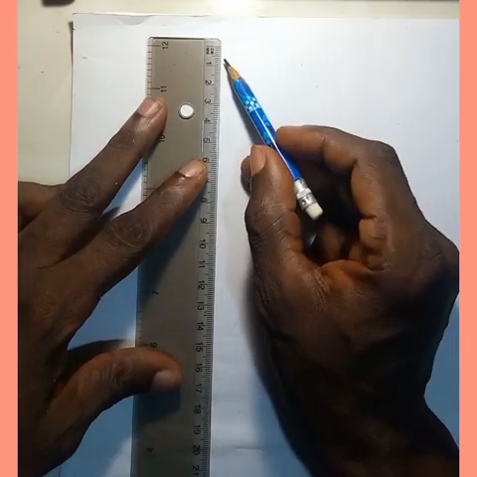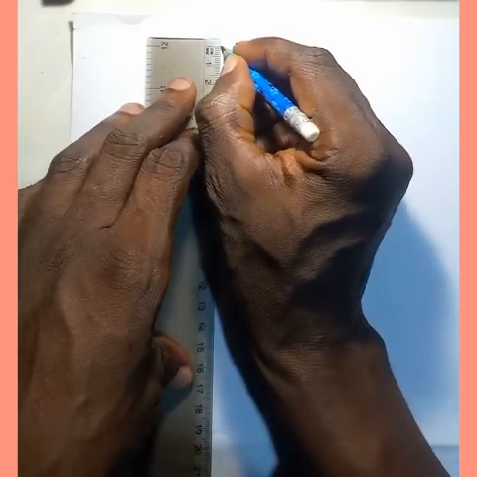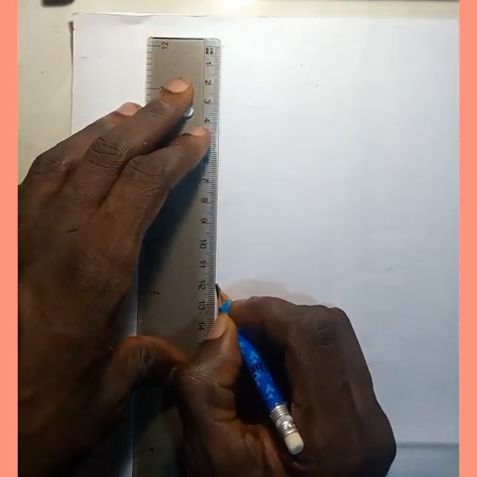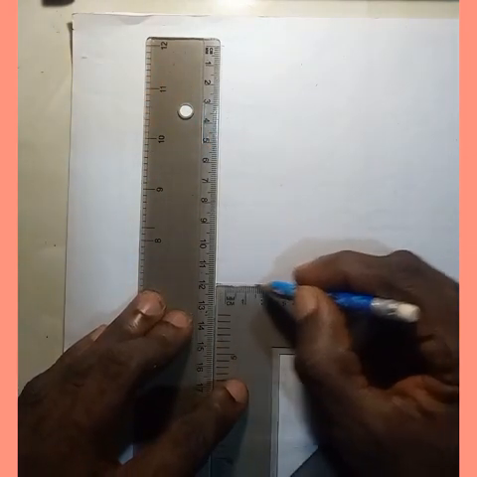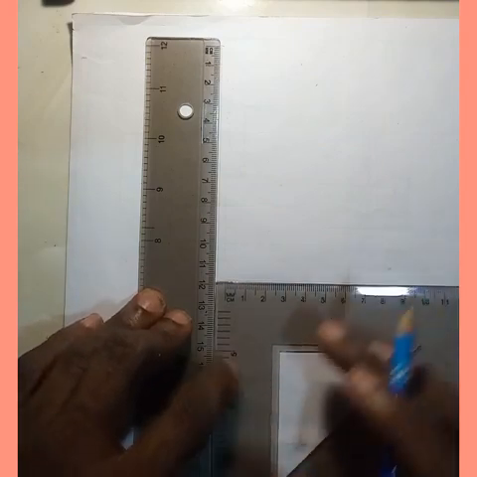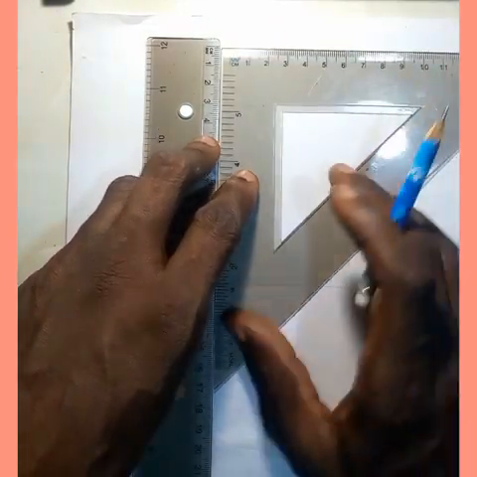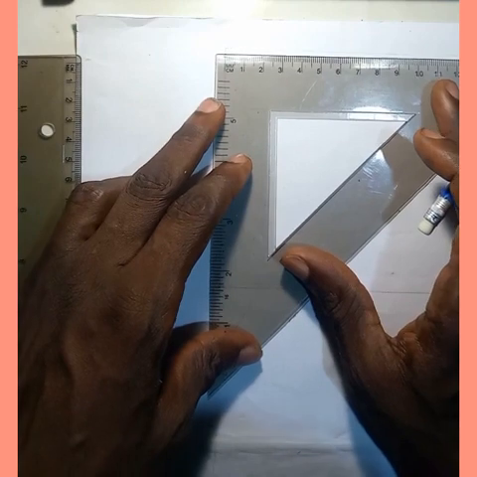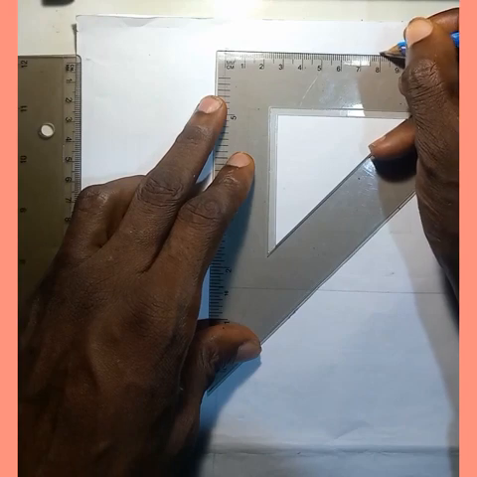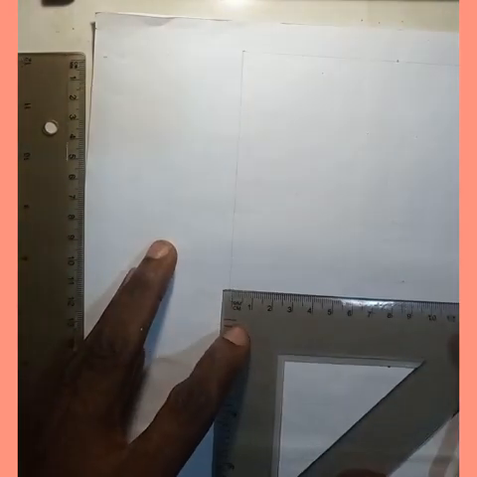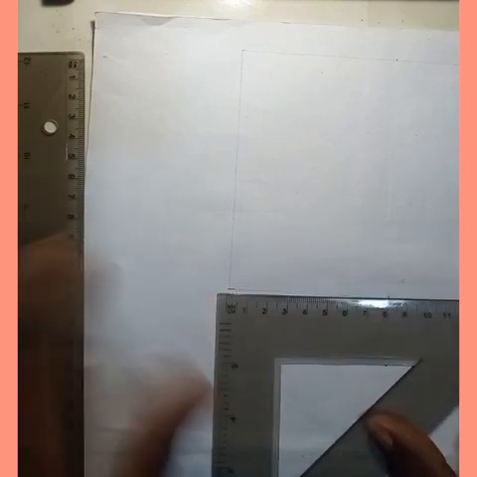So now we can have this as our vertical line, and that should be 120 mm. So from here to here, that's 120 mm. So the horizontal line is going to be perpendicular to it, and that's going to have a diameter of 80 mm. So we can draw another perpendicular here. So now we can measure 80 mm here. So 80 mm is the diameter. So we have 80 mm here. We also have 80 mm here as well. And then you join.